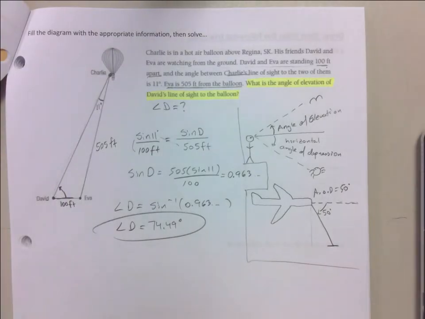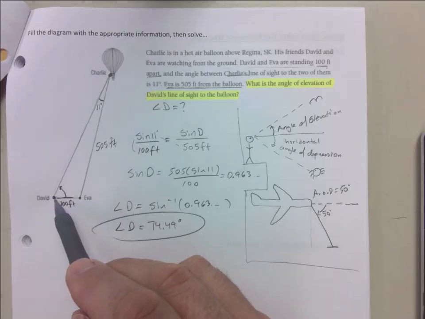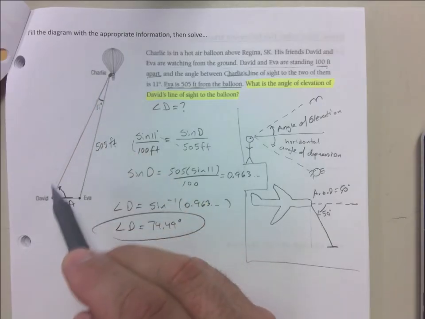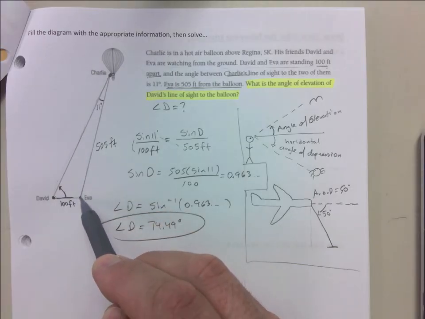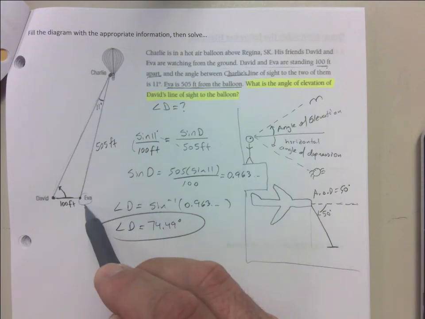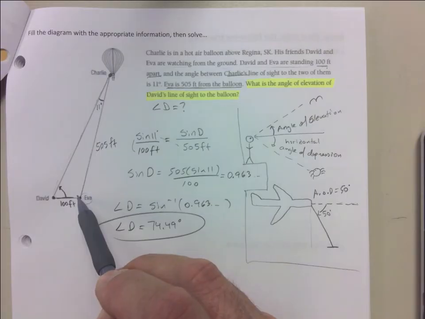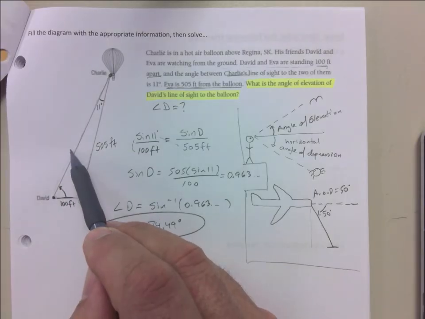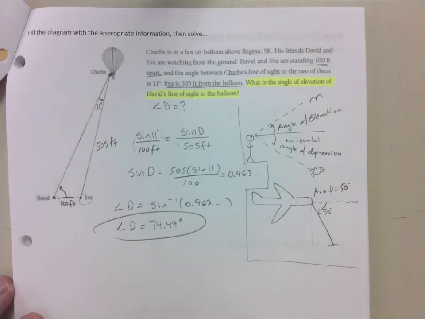Question, could I have asked you what's the direct distance between David and Charlie? I could ask you that now, right? Because you could find this angle, angle E so to speak, because you've got 2 out of the 3 angles. You find that angle, which allows you to find that side length. So keep that in mind. You can solve basically anything you want if you just make sure you follow the steps.